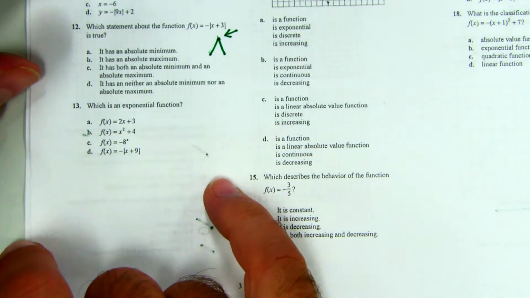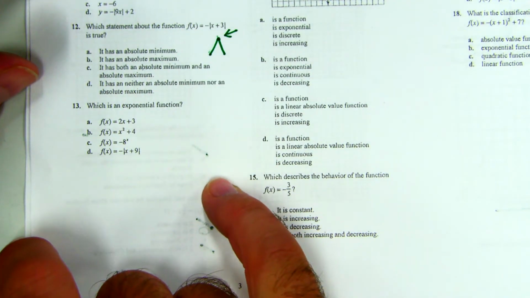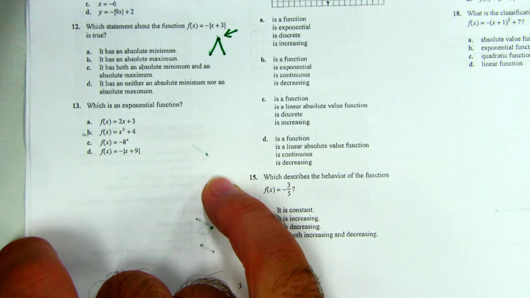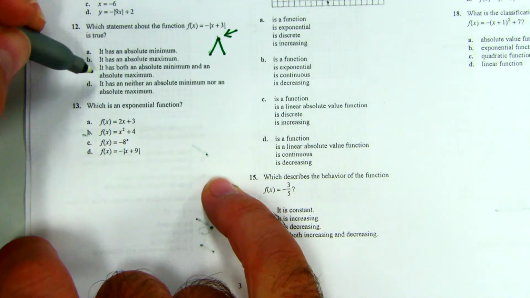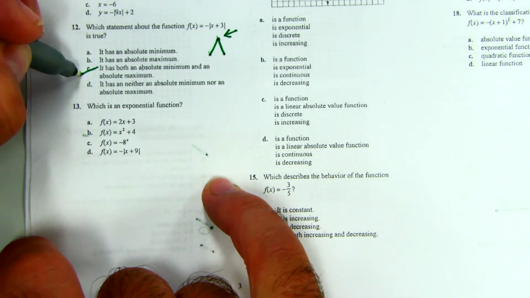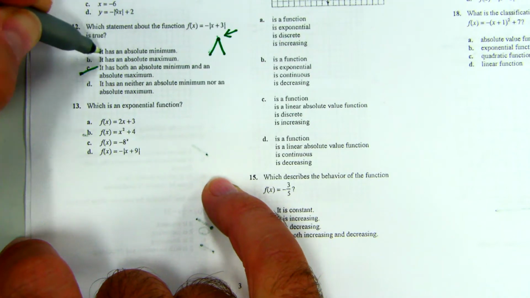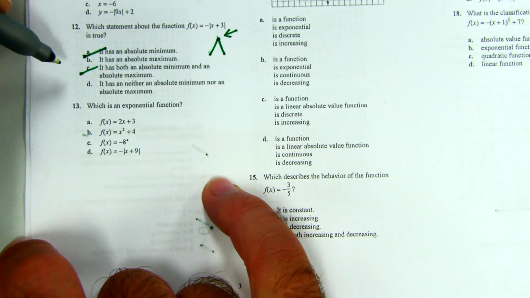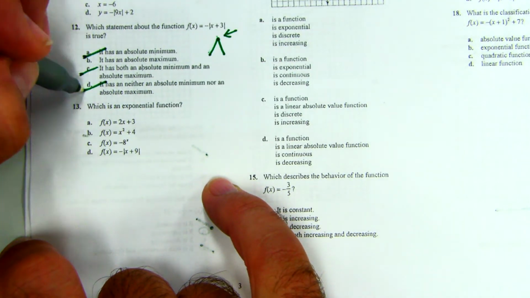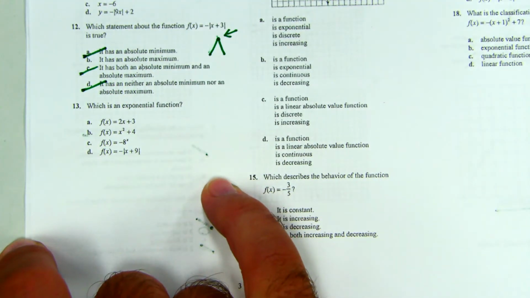Correct. Maximum. So, can it have a maximum and a minimum? Nope. We already know that that's not an absolute minimum. And it has one or the other. So it has an absolute maximum.